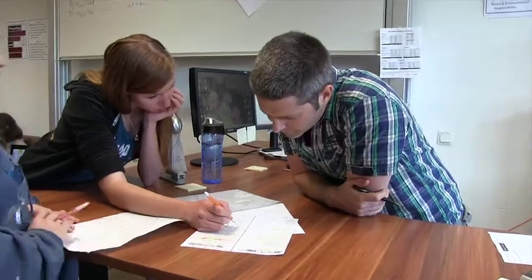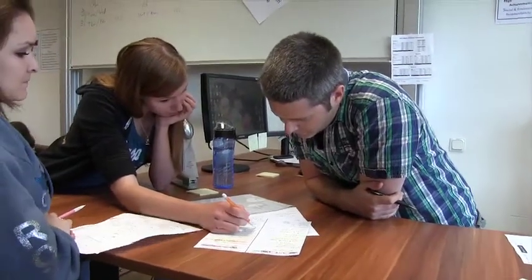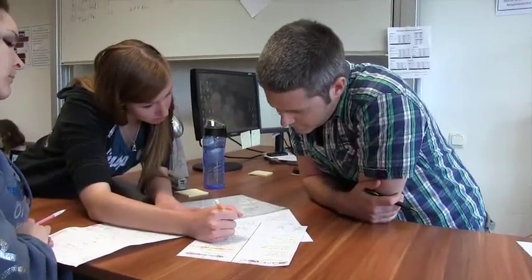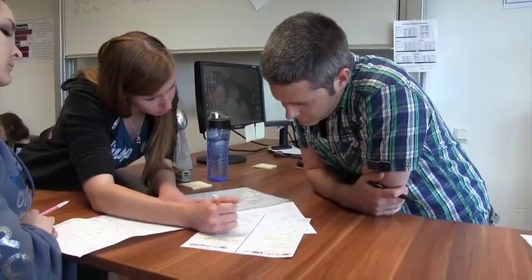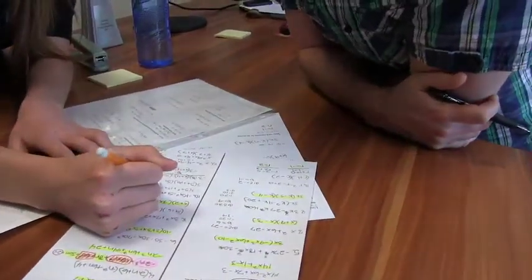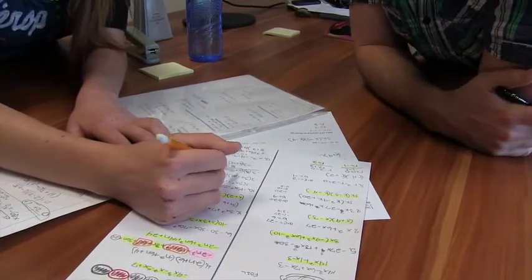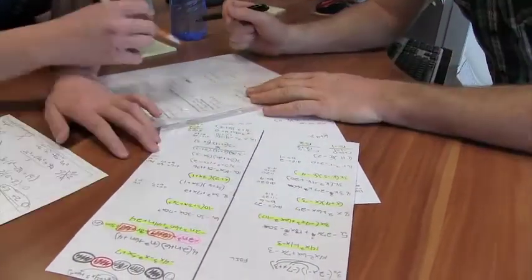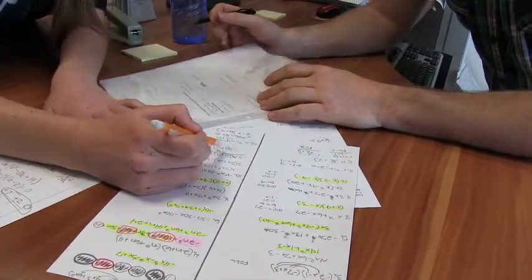Mm-hmm. You took the -3 out, and then you divide them by it, and that gives you -12. And then you said 20 and 3 are your numbers, because don't you have to do the A times C? So A times C will give you negative 60, and then the two numbers would be 20 and negative 3. Yes. And then you have to continue to factor it out, so your final answer should be negative 3.